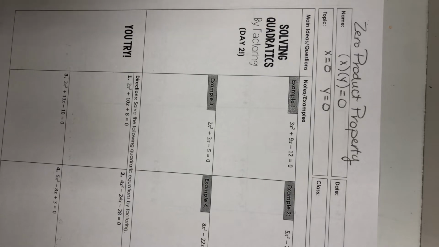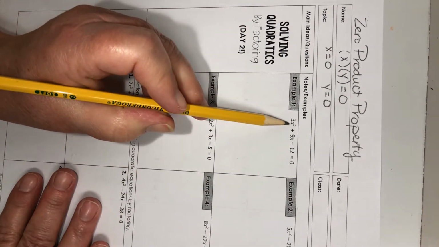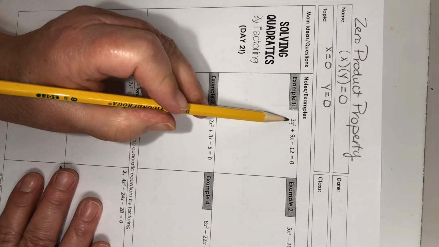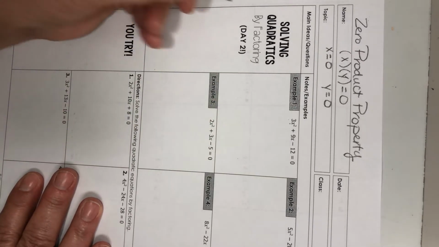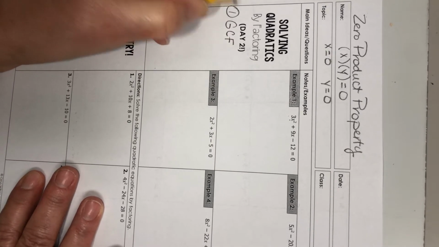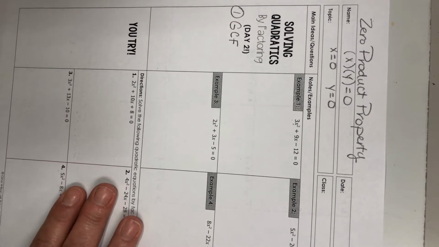So today, as you can see, we are starting out with equations that do not have an a that's equal to 1. The first thing we always want to do is look for a greatest common factor. If we can divide that out, it makes things much simpler. So we always start with that no matter what.